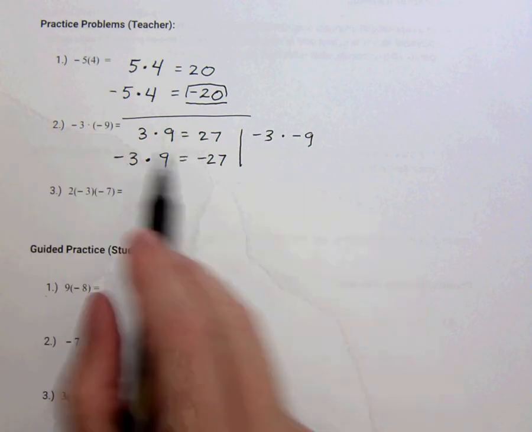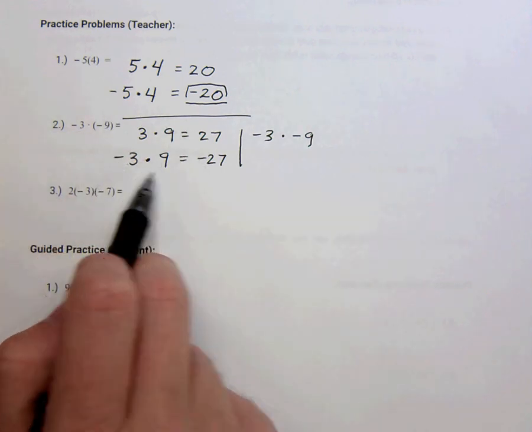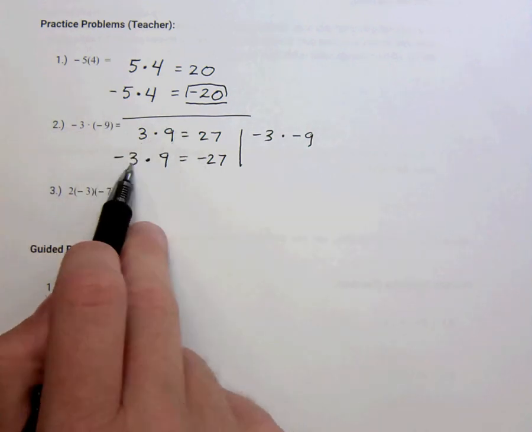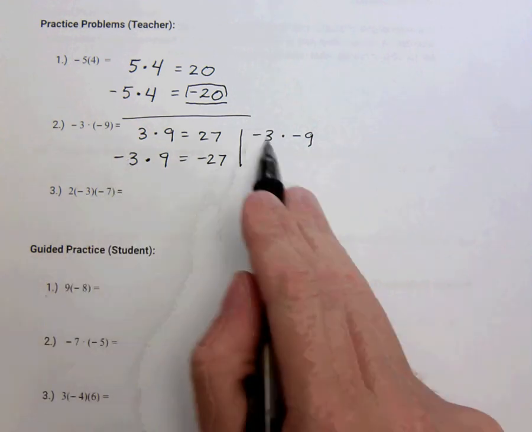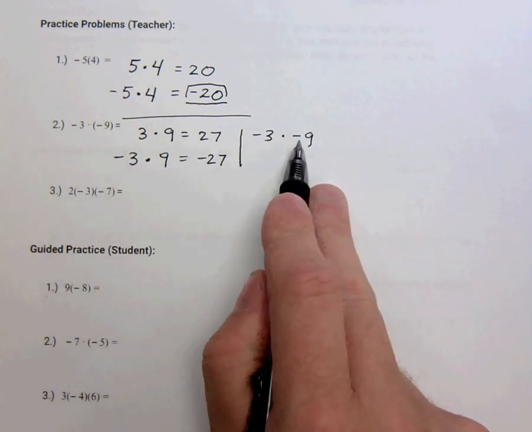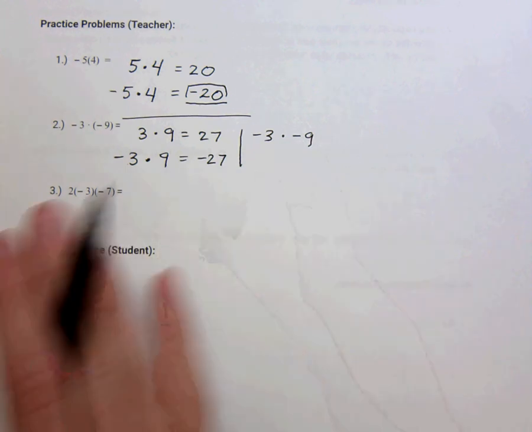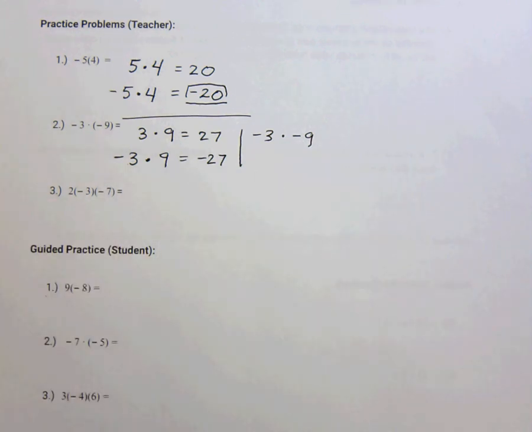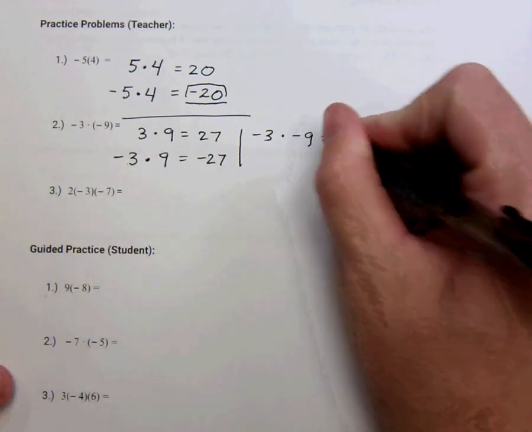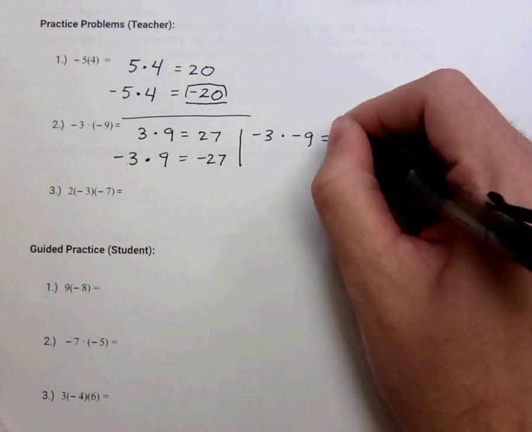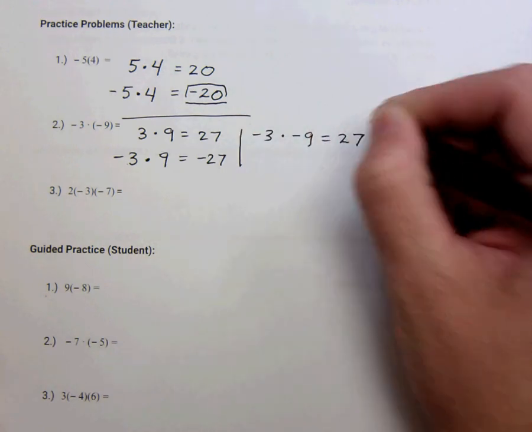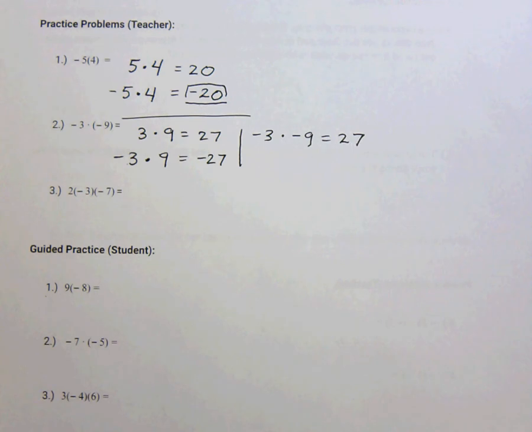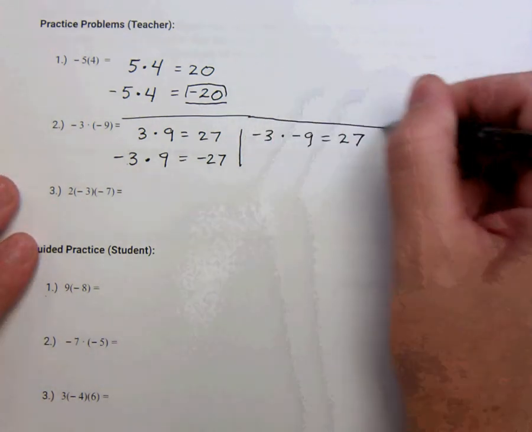So the negative changes the sign. Instead of positive, this changes the sign to a negative. Well, now it's a negative, change the sign, positive. So every time you see a negative, you switch the sign again, basically. And so -3 times -9 is actually just positive 27. And let me make a little table for you.